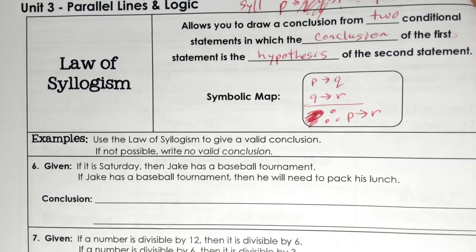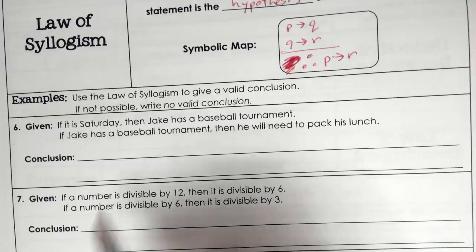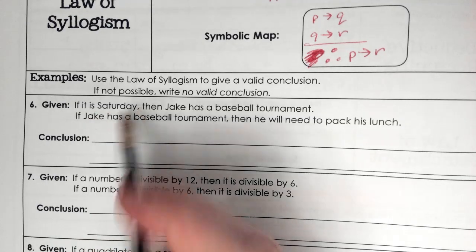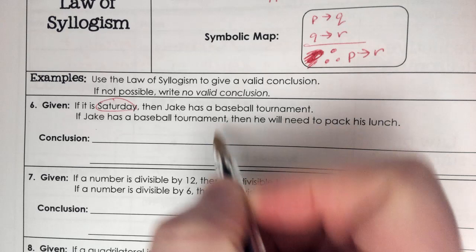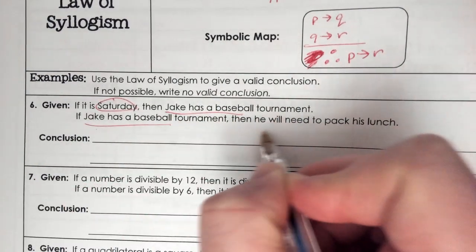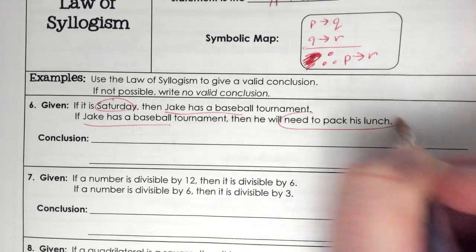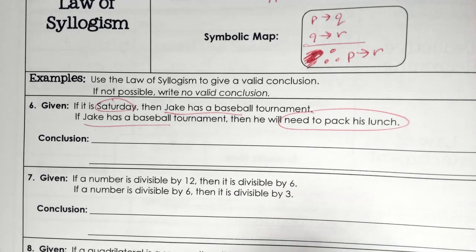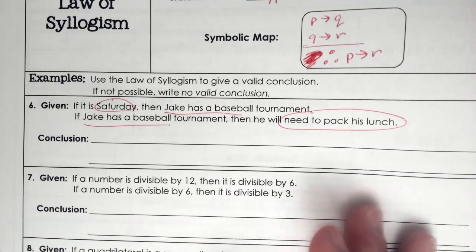We'll do 2 on this one. In this case, if it is Saturday, then Jake has a basketball game. If Jake has a basketball game, then he will need to pack his lunch. So we're going to make a sentence of this.